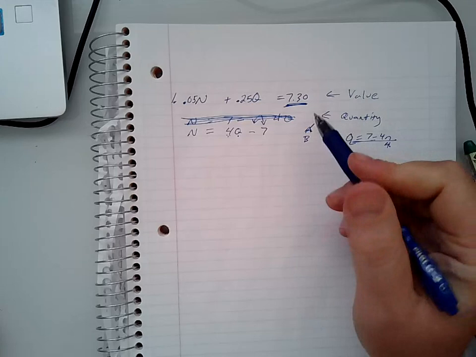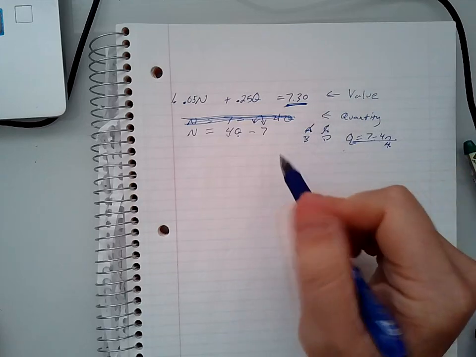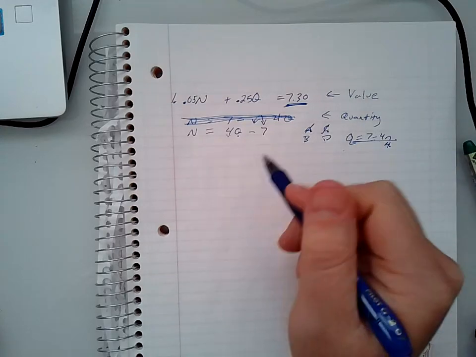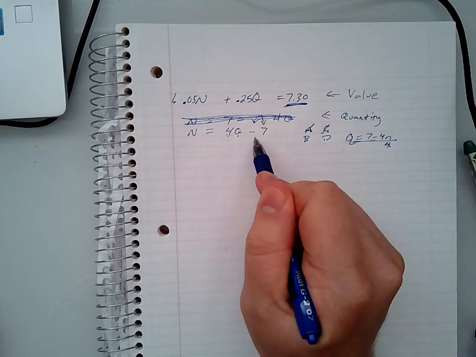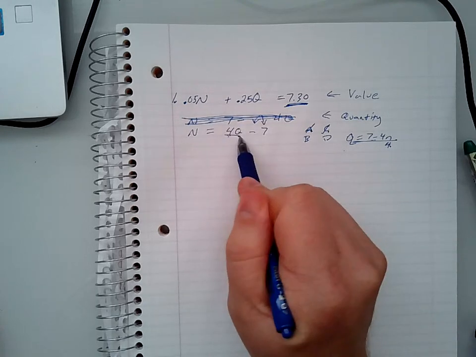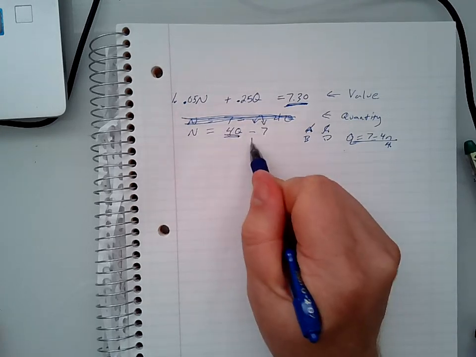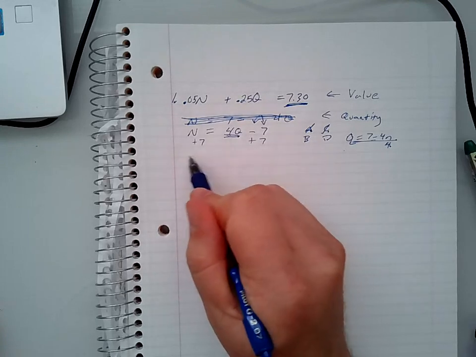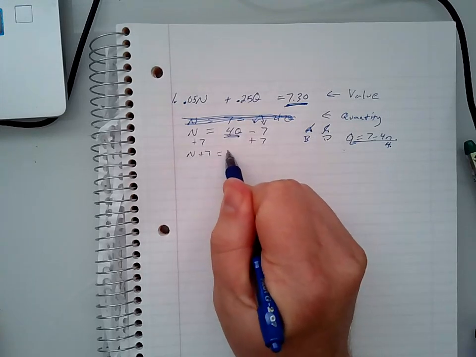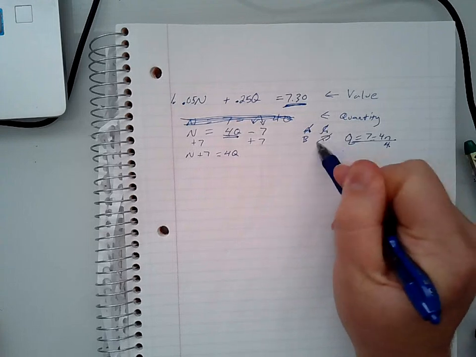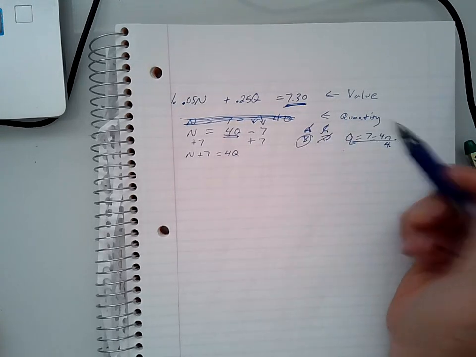So I'm going to look at B real quick. It says N plus 7 is equal to 4Q. Let's see if I can make this B. I'm going to get that 4Q on one side by itself by adding 7 to both sides, and I'm going to get N plus 7 equals 4Q, which is exactly what B says. So D's wrong, B's right.